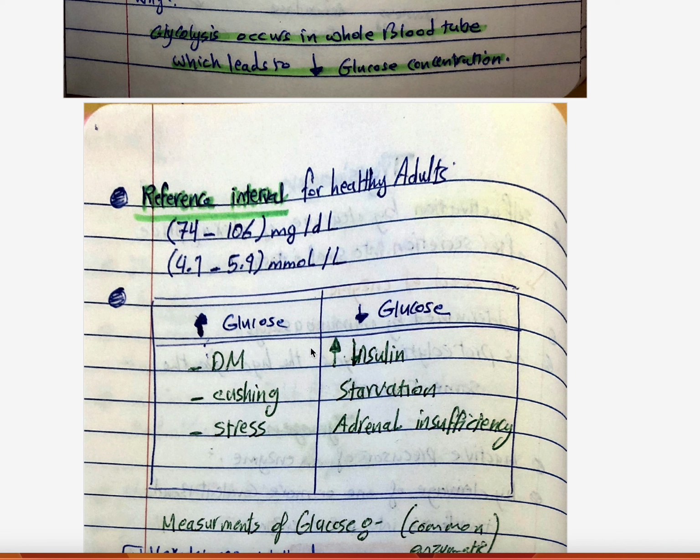Now we talk about the reference interval for healthy individuals. We said before it in milligrams per deciliter, and also in millimoles per liter. As you can see here, it's 70 to 100. Actually, it's the best range to remember for the glucose level. If we said 74 to 106, it doesn't matter. But actually the range is between 70 and 100 milligrams per deciliter. In millimoles, it's between 4.1 and 5.9 millimoles per liter.